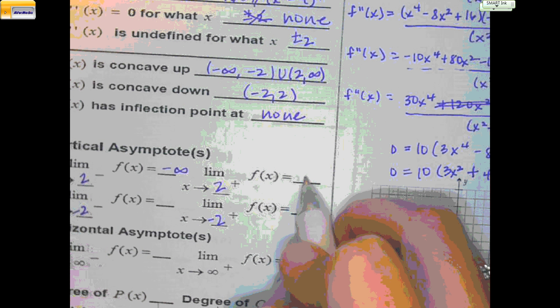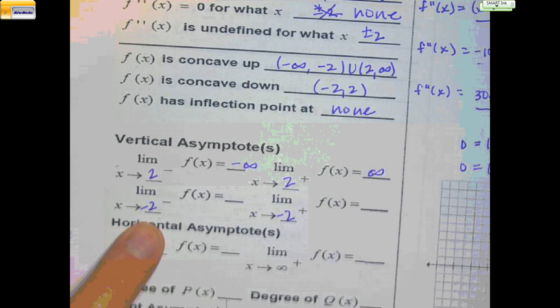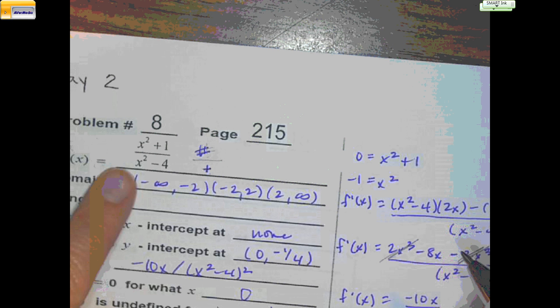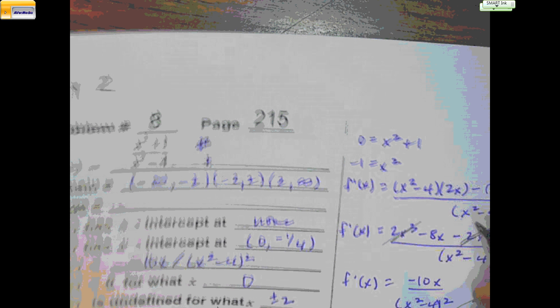As we're approaching -2 from the left, is the answer going to change? No, because we're squaring it. So again, I've got negative infinity and then positive infinity.